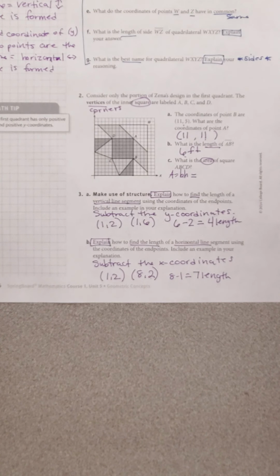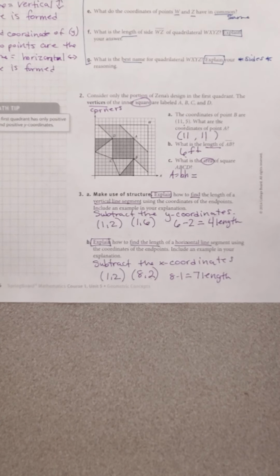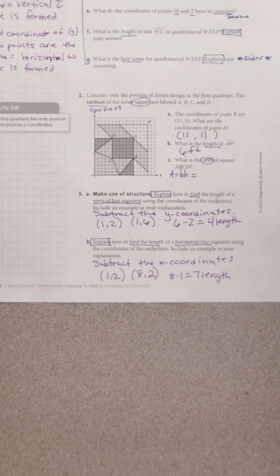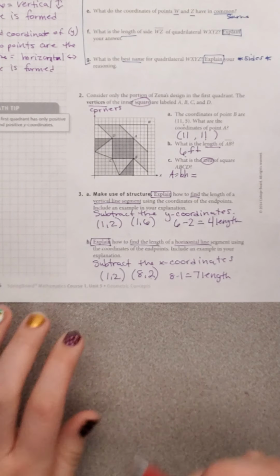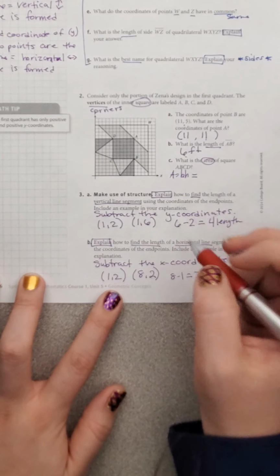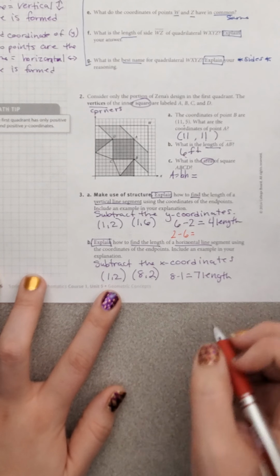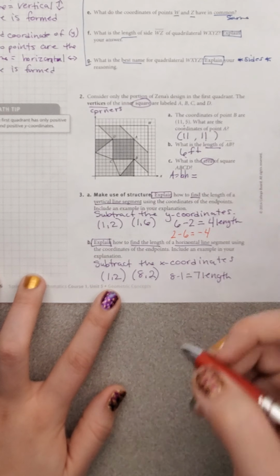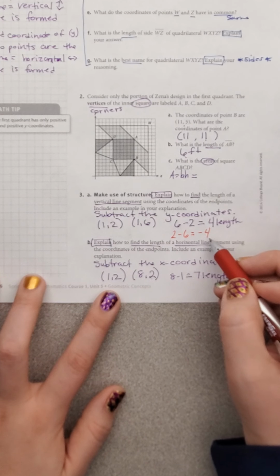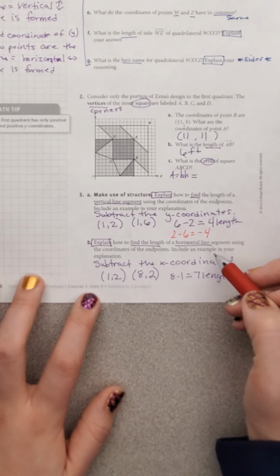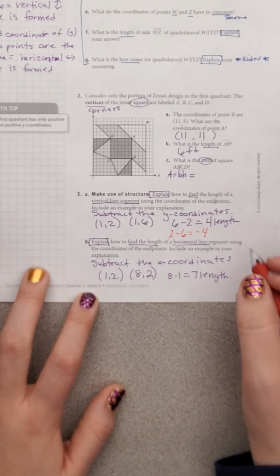But here's my question I want you to think about. Does it matter the order of subtracting the coordinates? Doesn't matter the order when I subtract these coordinates. So let's go back to number 3. I did 6 minus 2, but what if I had done 2 minus 6? What would I have gotten? Hopefully you've said -4. But is distance ever negative? No. So you would have still gotten 4, but you would have to remember, okay, distance is never negative, so it's just 4 units.